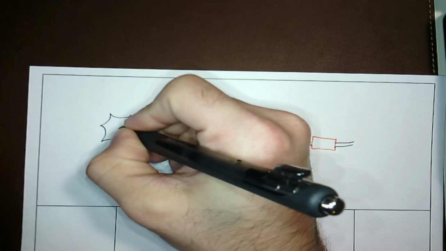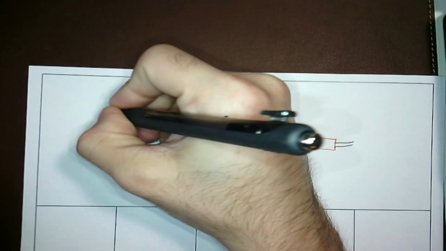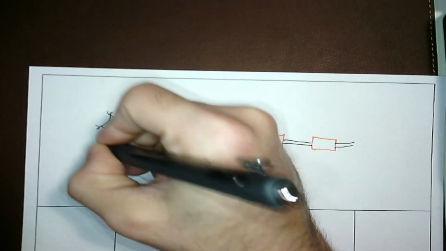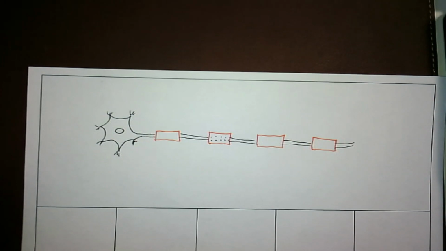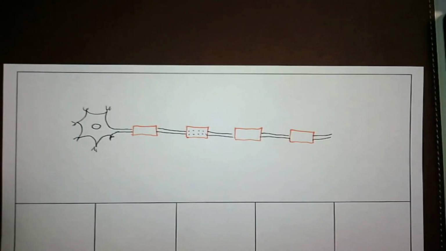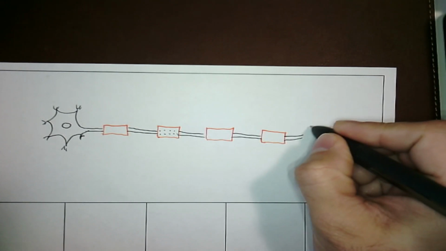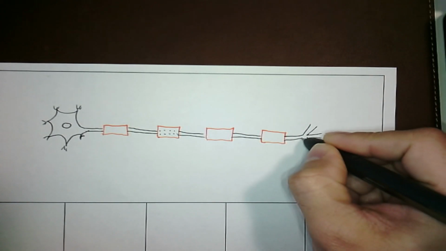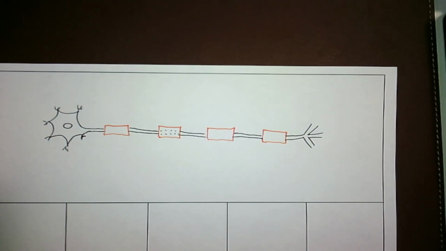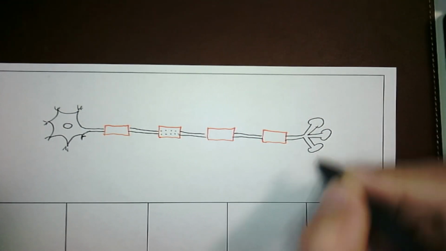So okay, let's do a little nucleus there. And for dendrites, let's just do some little hair things coming off of the cell body. So pretty simple. We're not quite done yet. Let's come back to the end here. I'm going to draw something that kind of looks like a tree, and I'm going to draw these end feet or terminal boutons.